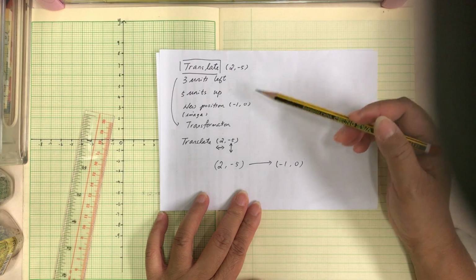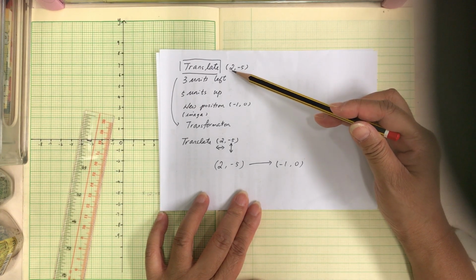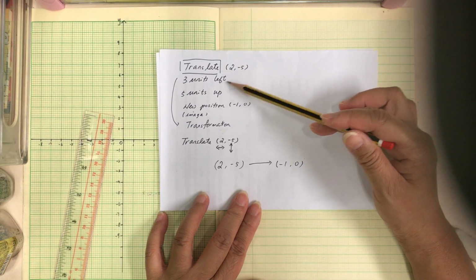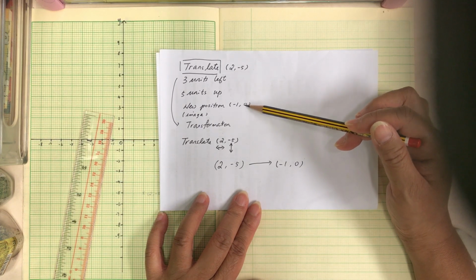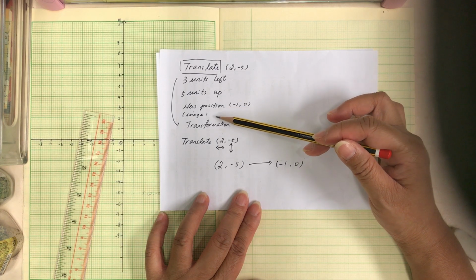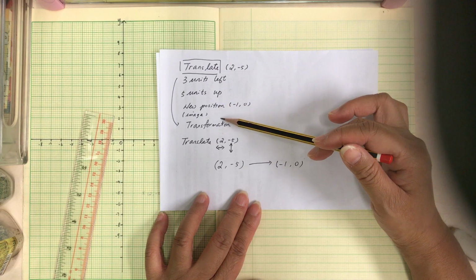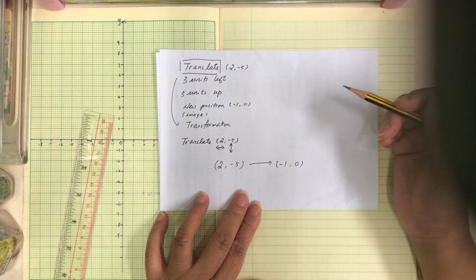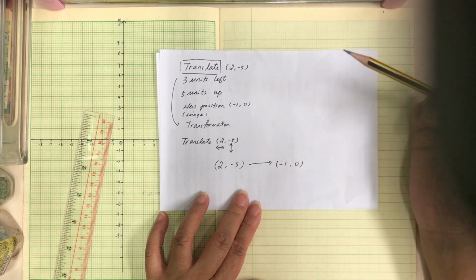Have a look. We have translated the point (2, -5) 3 units left and then 5 units up, and the new position is (-1, 0). For the new position, we actually have a name, which is called the image, because translation is a kind of transformation of coordinates in geometry. The result of this transformation is called an image.